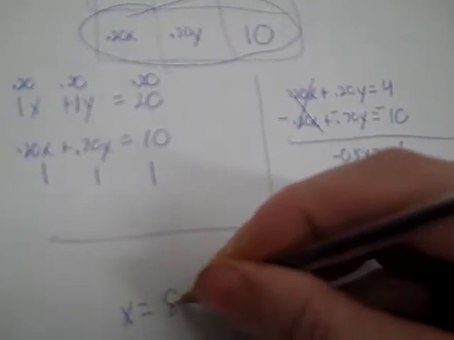Okay, now to get your X, you can just take 20 minus 12. That's what I'm going to do. I'm going to take 20 minus 12, because I know if that's 12, 20 minus 12 is 8. Okay, so X equals 8 ounces at 20%.